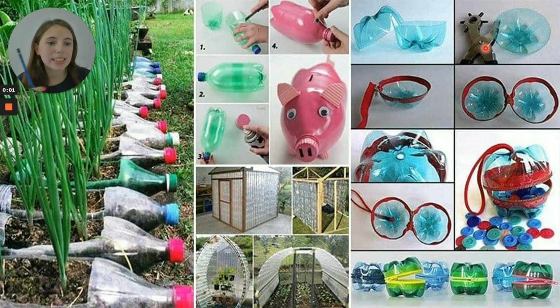In this one right here, we can see that they used a plastic bottle to make a place where you can store things inside. So they put a zip on the plastic bottle and now it is a small little container to store something inside.